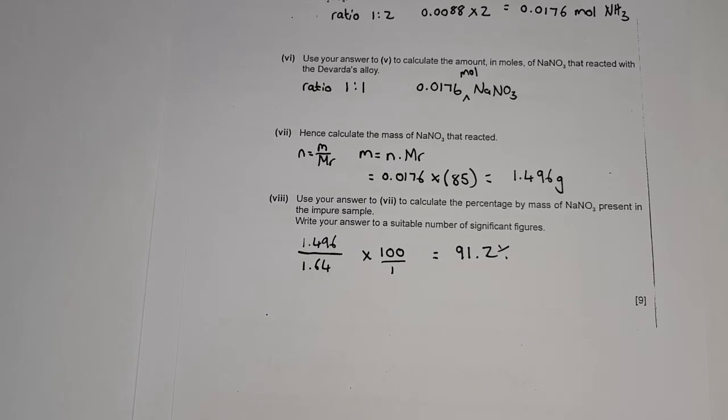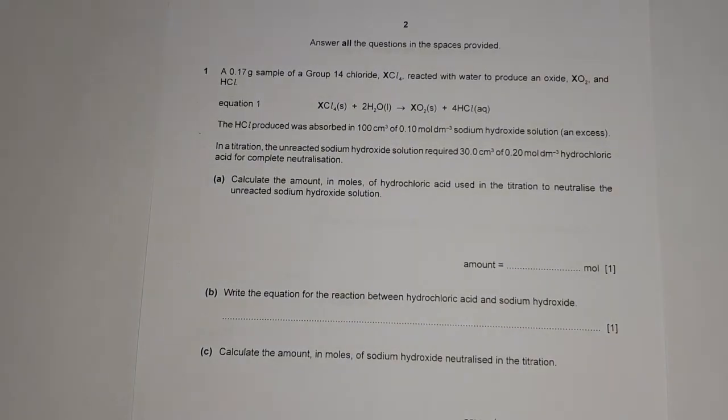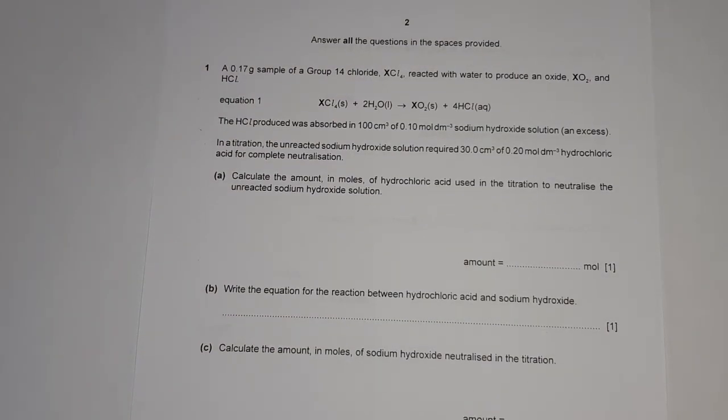Okay, so if I look at the next example for calculations, which is different because now we have to find an unknown. So in my sample, it says I've got a 0.17 gram sample of a group 14 chloride, but it has the formula XCl4, and it reacted with water to produce an oxide of XO2 and HCl.